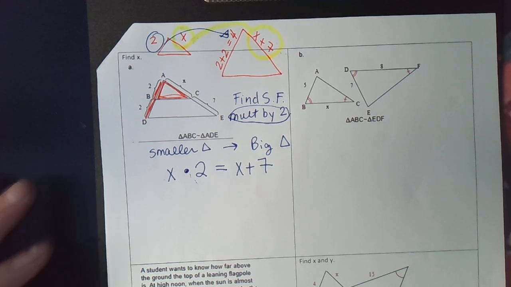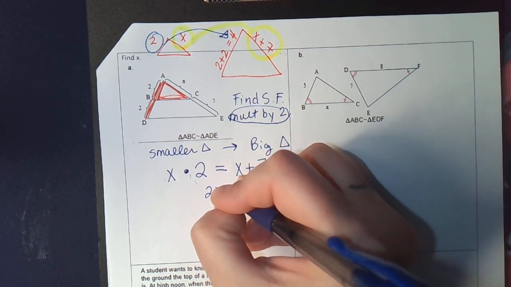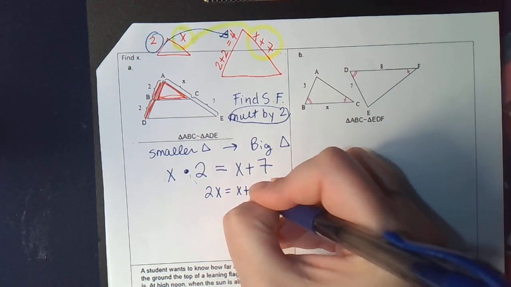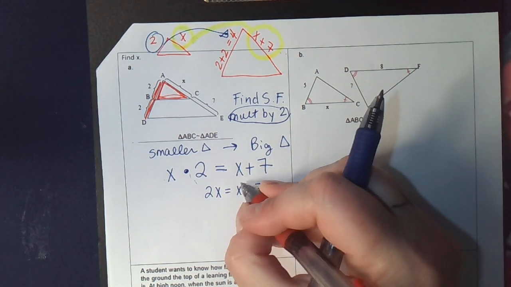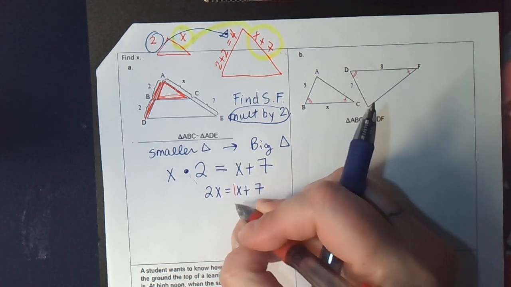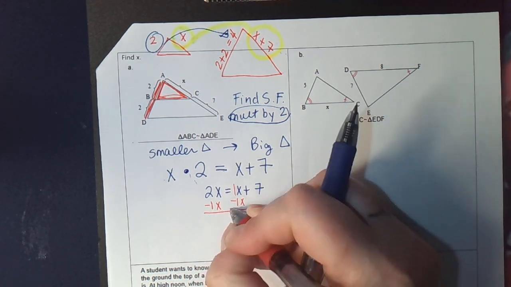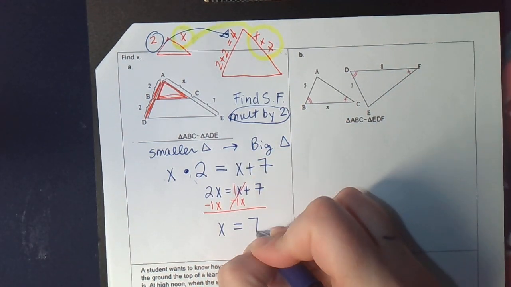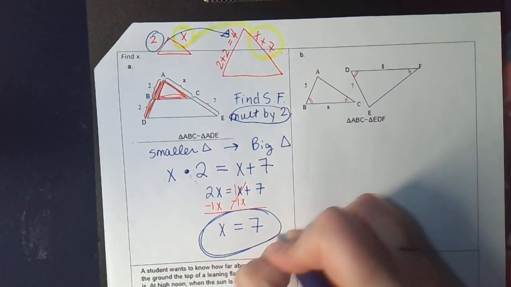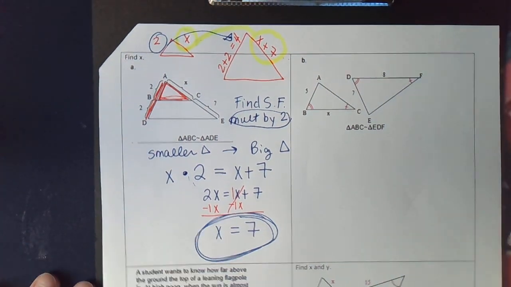Okay, now let's do some algebra. X times 2 is 2x equals x plus 7. Okay, get x by itself. I think I'm going to take this lonely naked 1x and subtract it over. And we get x equals 7. Yeah. Okay, so the question was to find x.